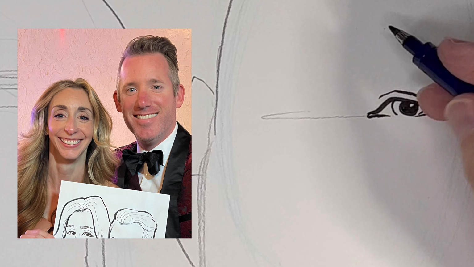For some reason, I have a lot of fun drawing the eyelashes. Now, the eyebrow is a specific shape. It's sort of like this. There's a boxy area and then like a wing or a tail to it.